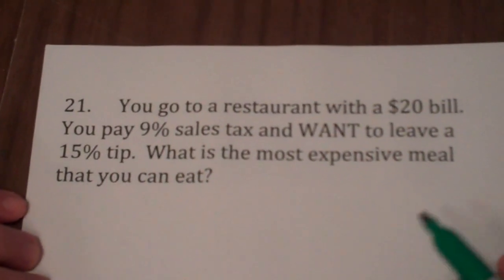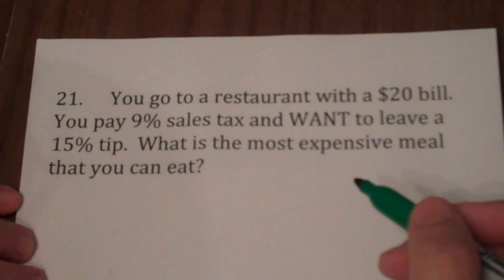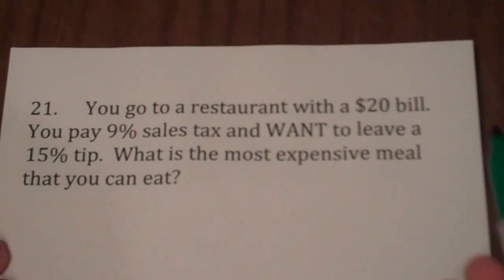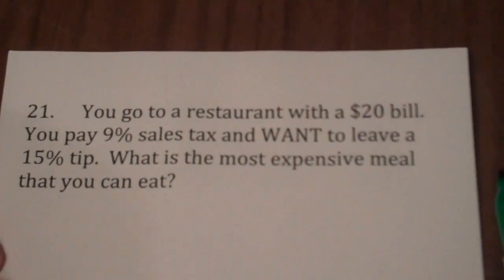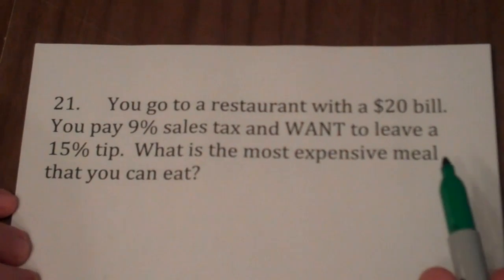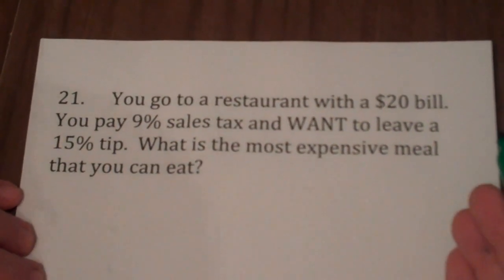This is problem 21 off linear application sheet number 2. In this problem, you go to a restaurant with a $20 bill. You know you have to pay a 9% sales tax, and you'd like to leave a 15% tip. I want you to calculate what the most expensive meal is that you can eat.